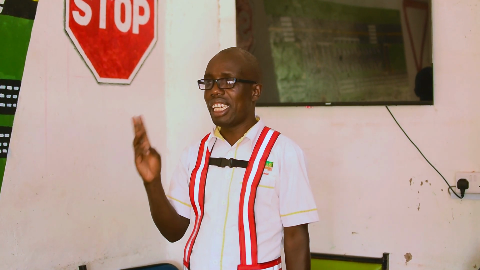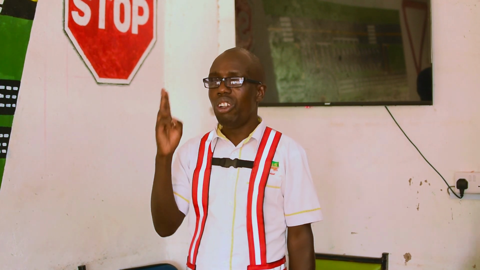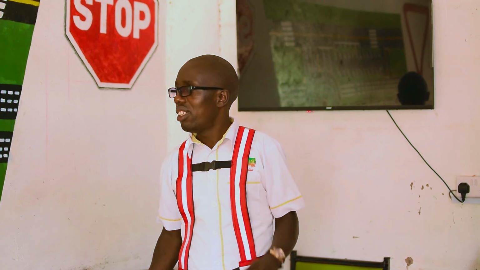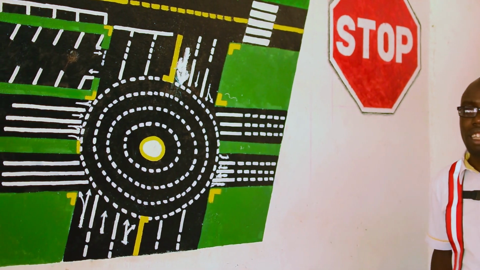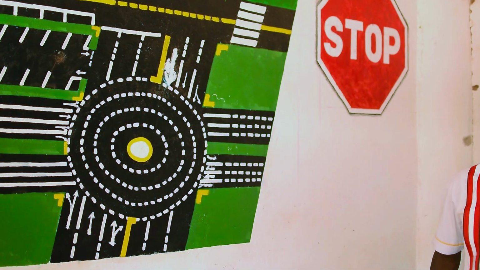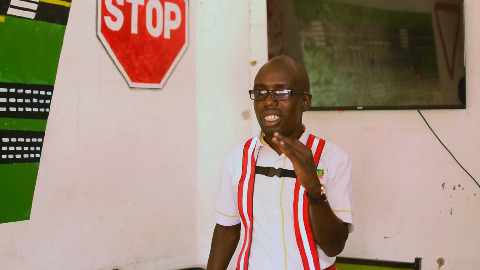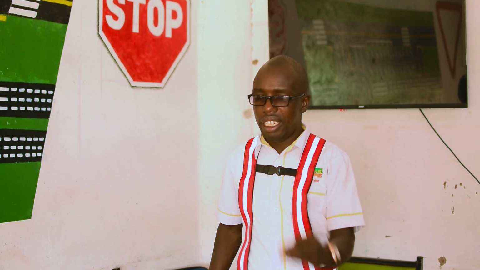We also have the second one which has 2 lanes. A 2-lane roundabout is called an ordinary roundabout. Then a 4-lane roundabout is known as an enormous roundabout. So we have 3 types of roundabout. One, we have the mini roundabout, only 1 lane. Ordinary roundabout, 2 lanes. Then enormous roundabout, 4 lanes.